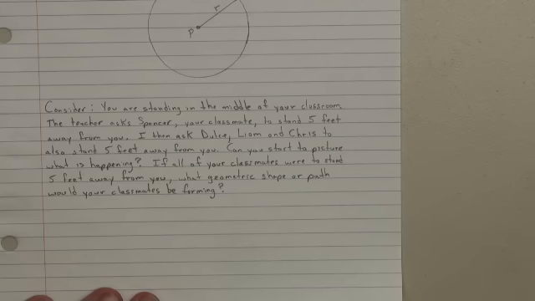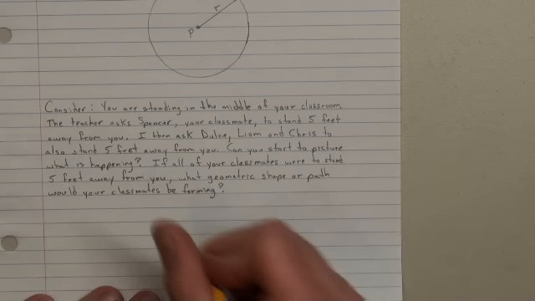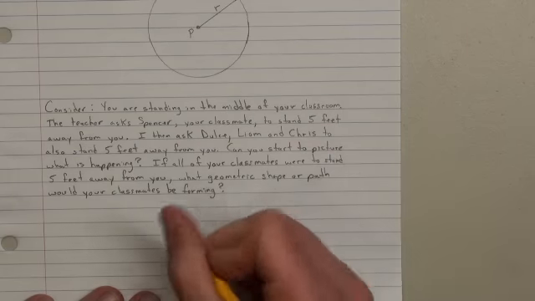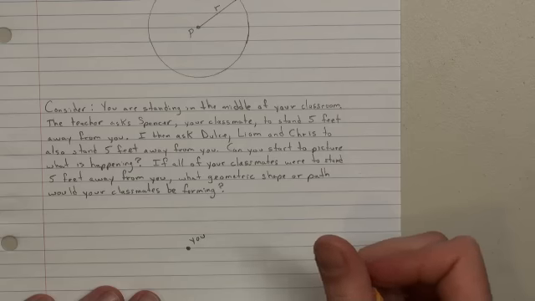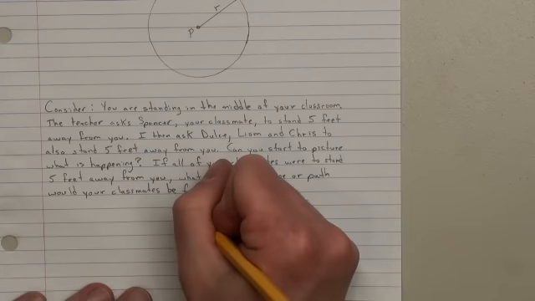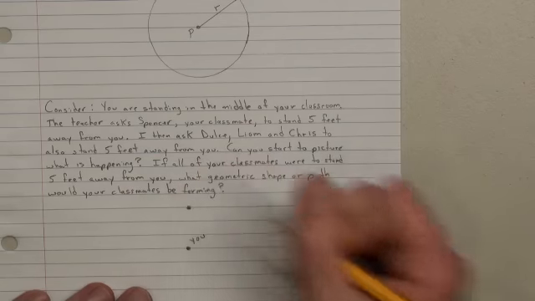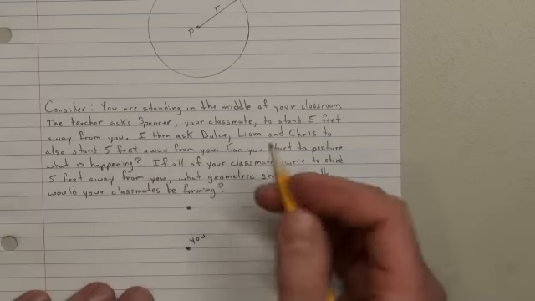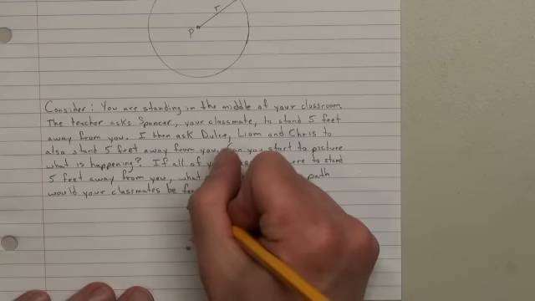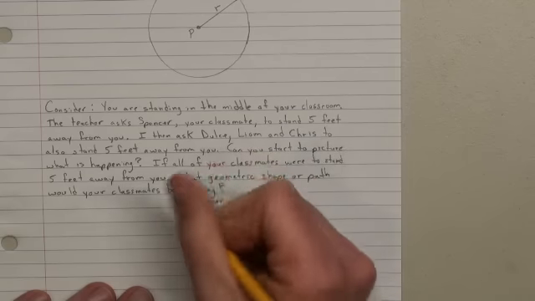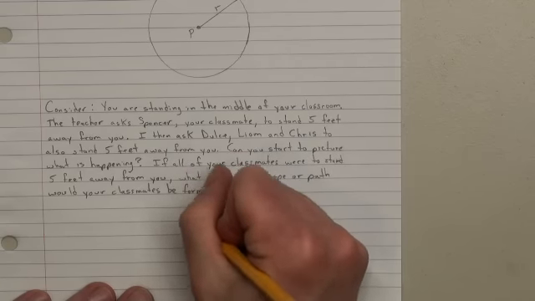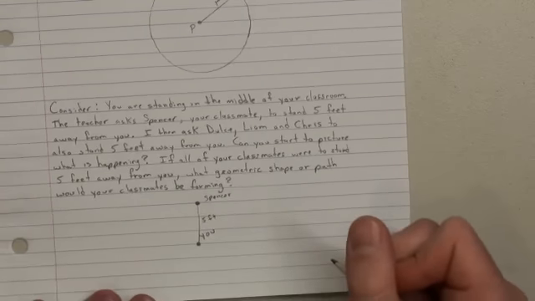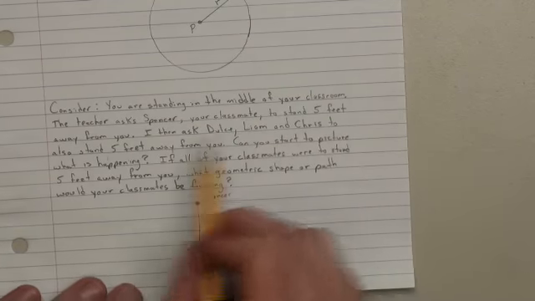Let's draw a little picture to demonstrate what's going on here. So let's say this dot is you. Alright, let's say this first dot up here is the first person I asked to stand 5 feet away from you. Let's say this is Spencer. Okay, and this distance, by the way, is 5 feet. And then I also asked what?